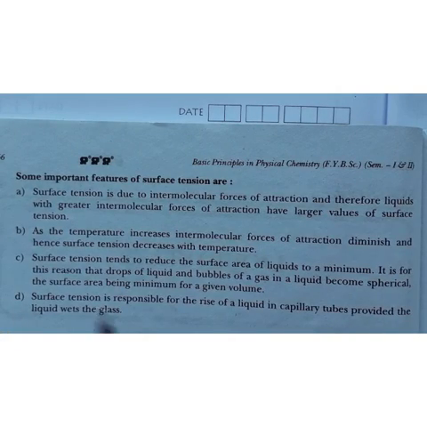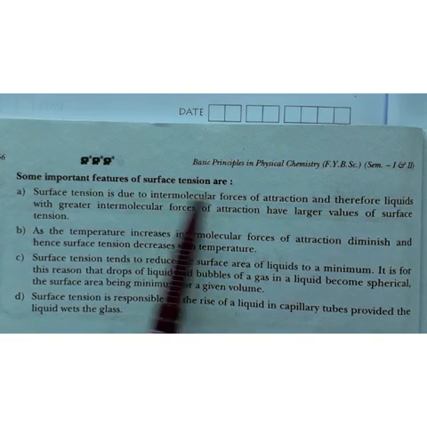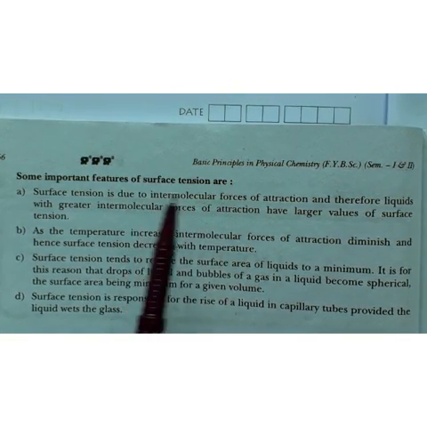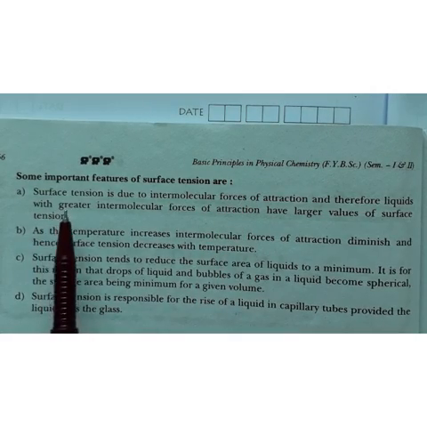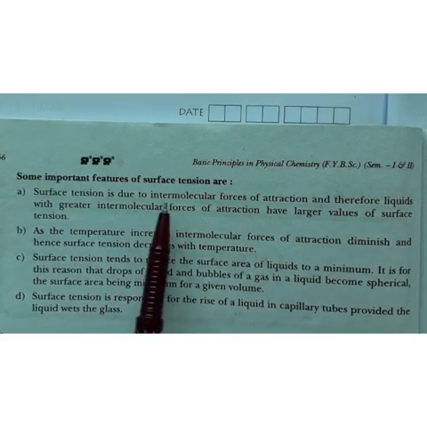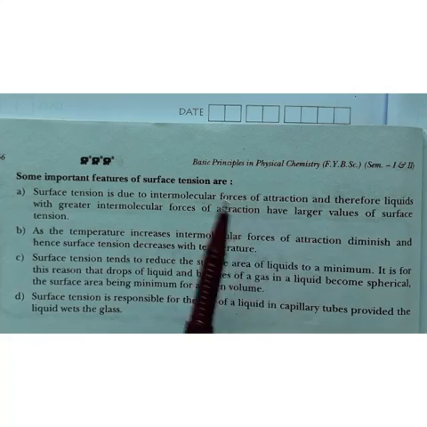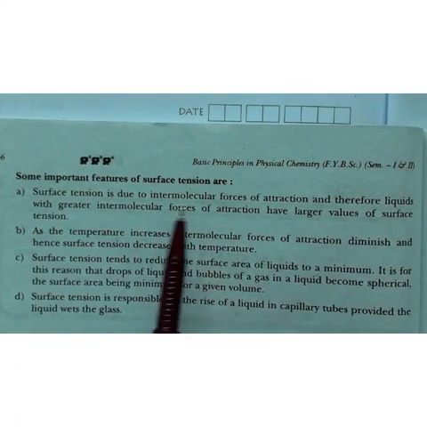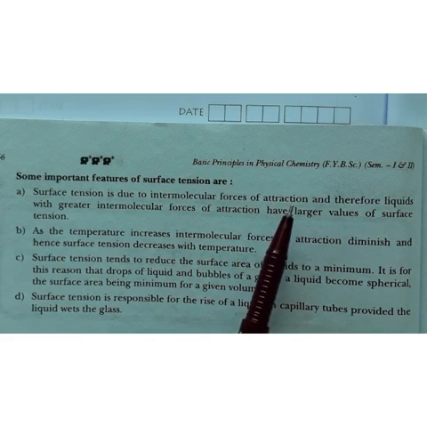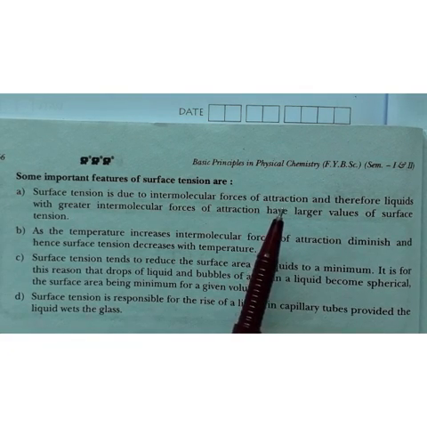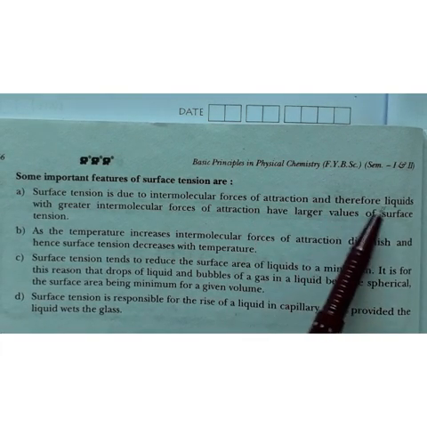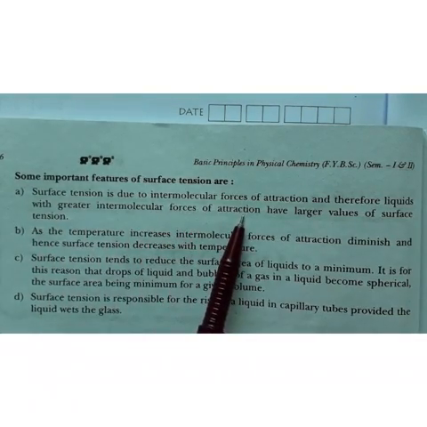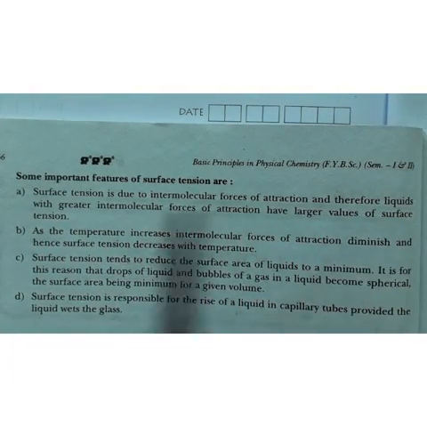Now next point is some important features of surface tension. See the first, surface tension is due to intermolecular forces of attraction. This we have studied. Surface tension is created due to the intermolecular forces of attraction present between any two molecules of that particular liquid, and therefore liquids with greater intermolecular forces of attraction have larger value of surface tension.